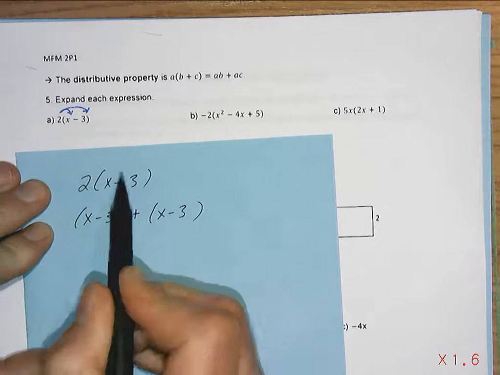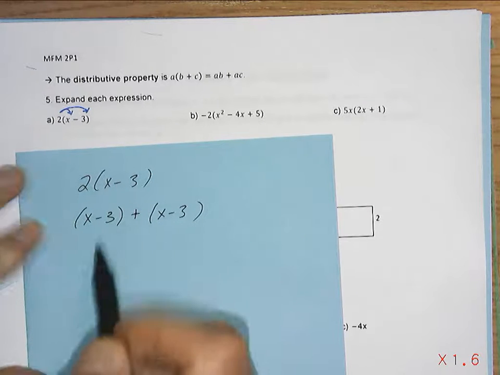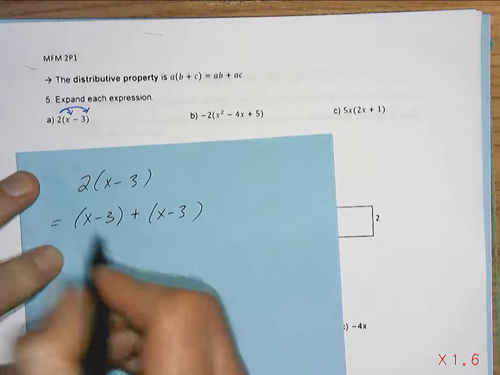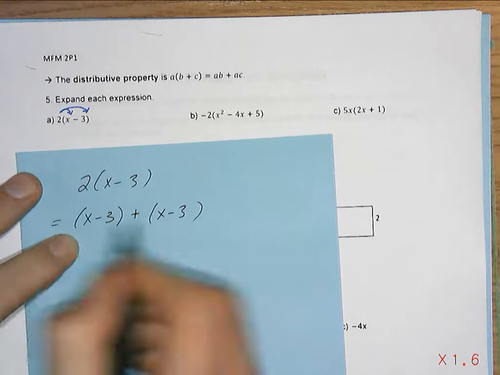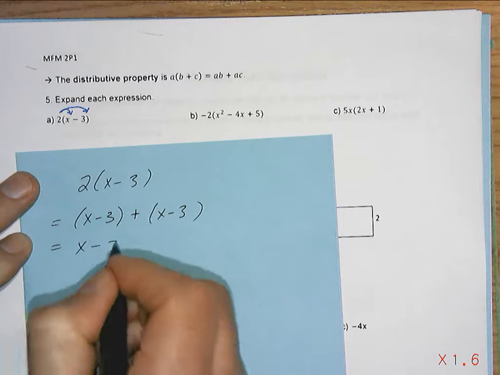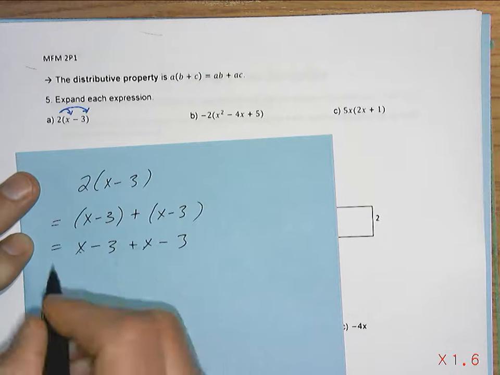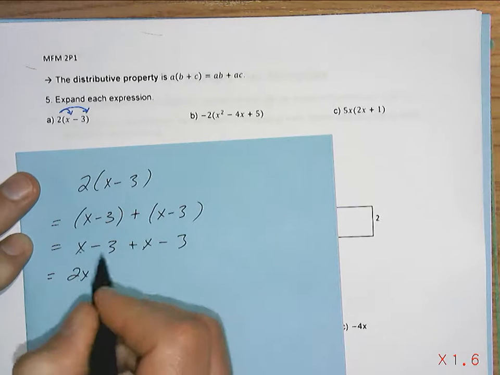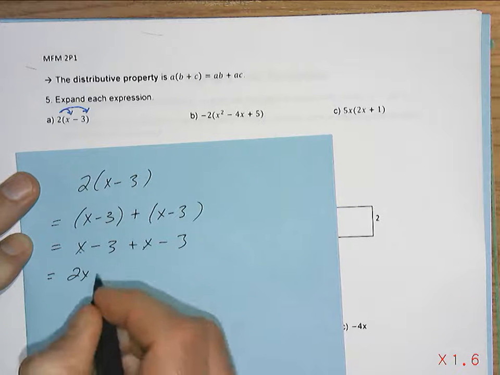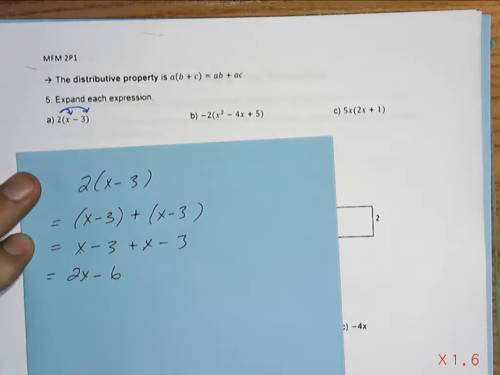In other words, there are 2 (x - 3) brackets. Well, if we get rid of the brackets, there's only a 1 in front, we don't need them. What we get is an x plus an x, like terms. Negative 3, take away 3. And that is your answer.